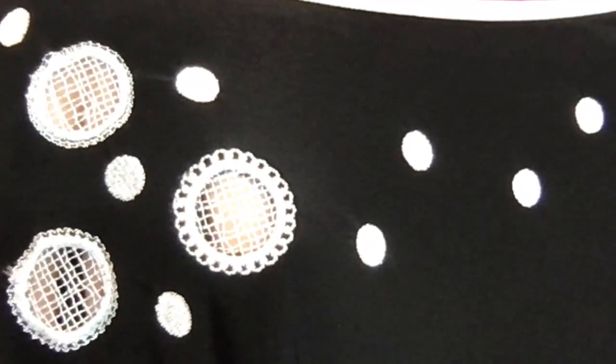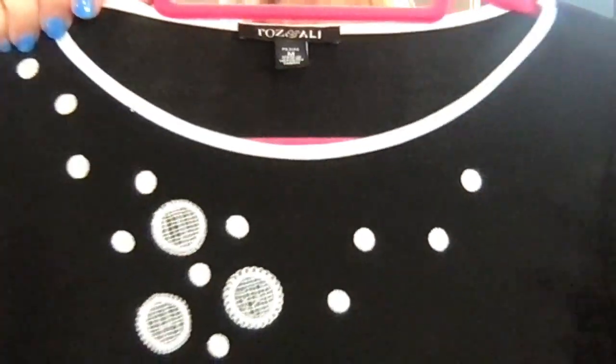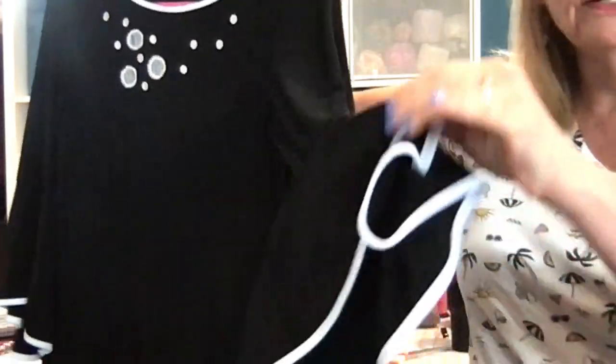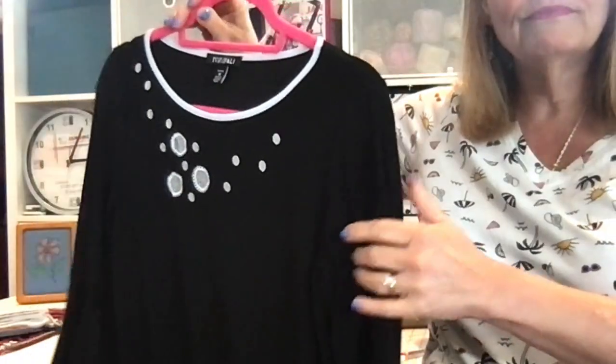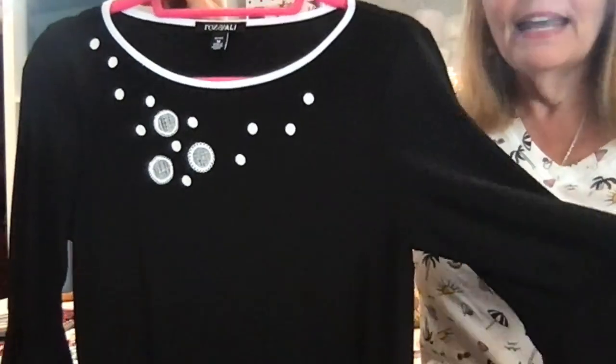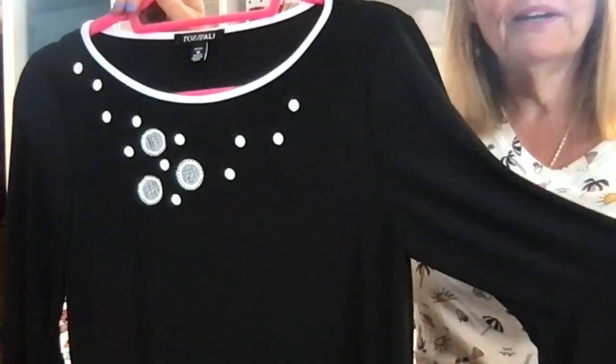So I created my circles. I put the decoratives around it. You know I love my polka dots. So I just did this little neckline. I try to hold the dress back a little bit. It's just a little kind of flary shirt dress kind of thing that I bought somewhere, probably at Dress Barn at the time.